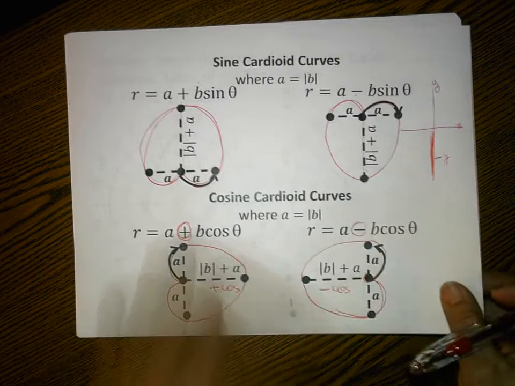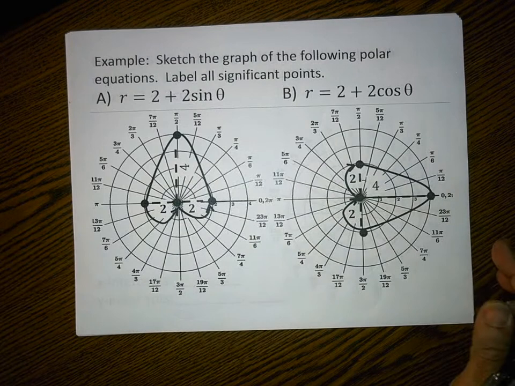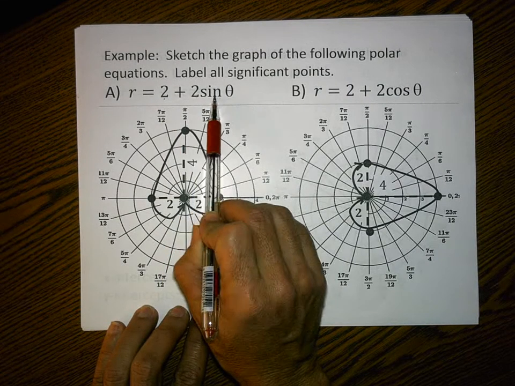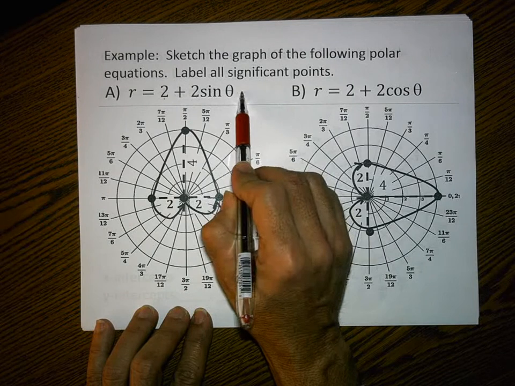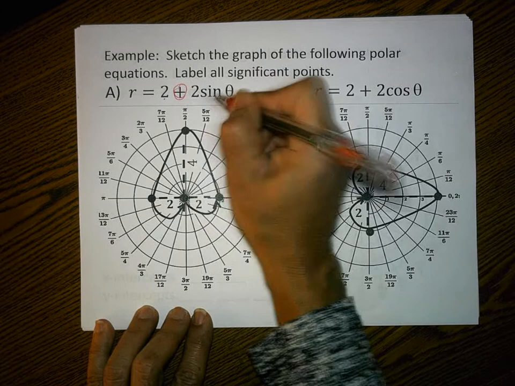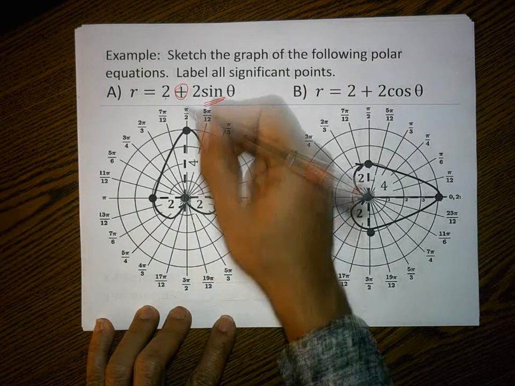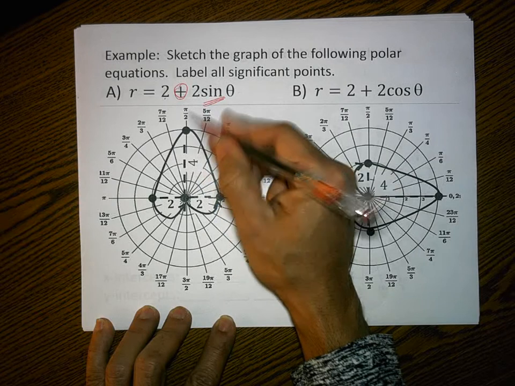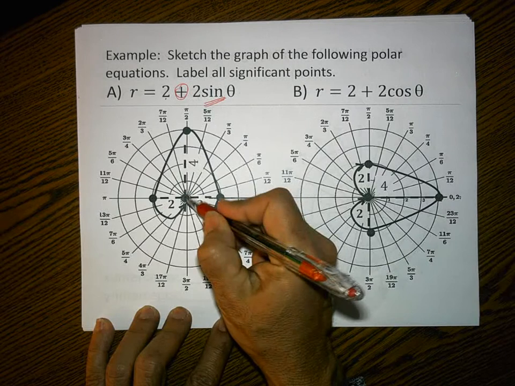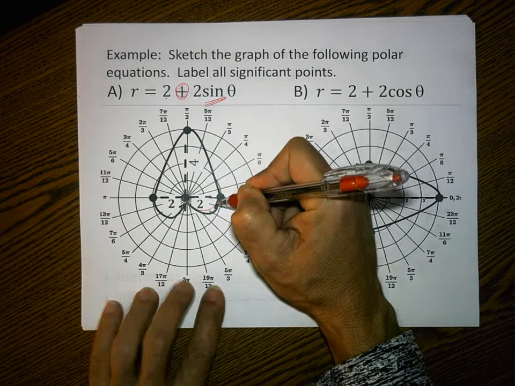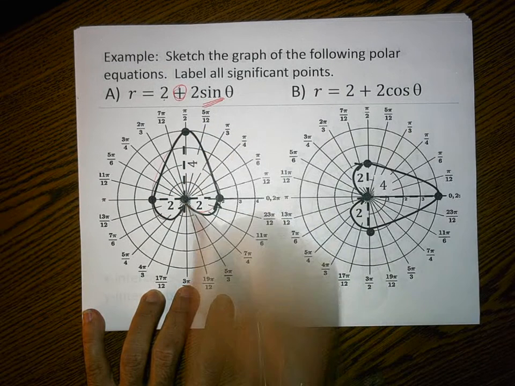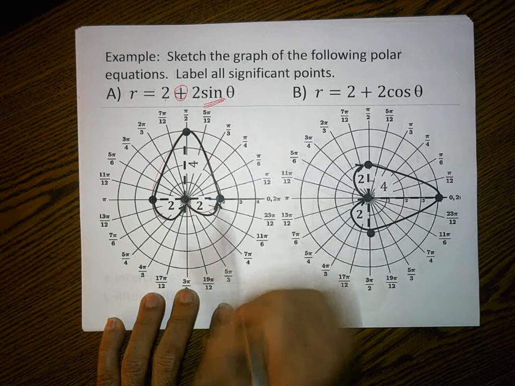Okay, let's do one that's not so messy. Here are two examples with numbers. If I have 2 plus 2 sine of theta, H and K, our starting point, is 0, 0. I know it's a positive sine. If I have the x-axis and the y-axis, this is my positive sine, where the positive sine values are, up here. So we're going to go 2 to the right, 2 plus 2 makes 4. We go 4 up, and then come back, touch the negative 2, and finish your cardioid. So that's with numbers 2 and 2, positive sine.